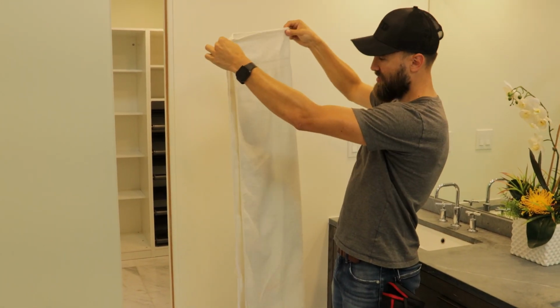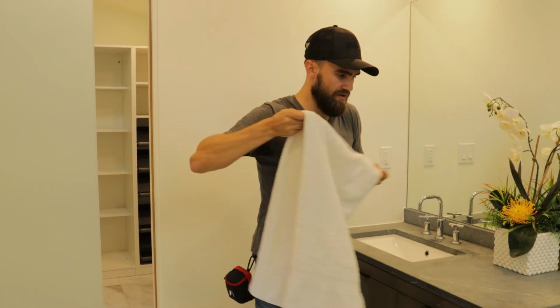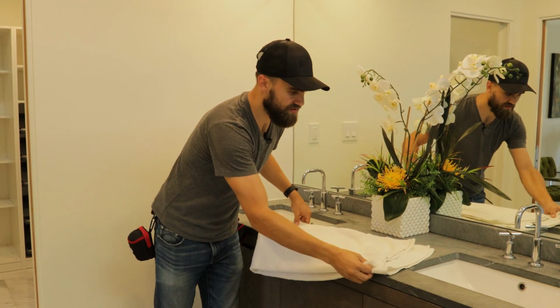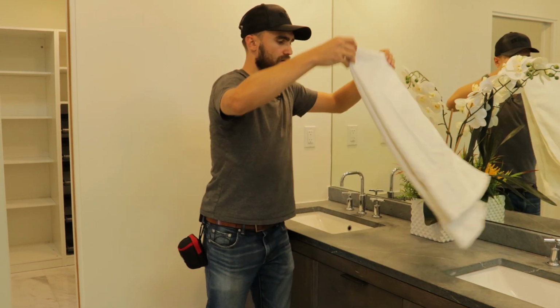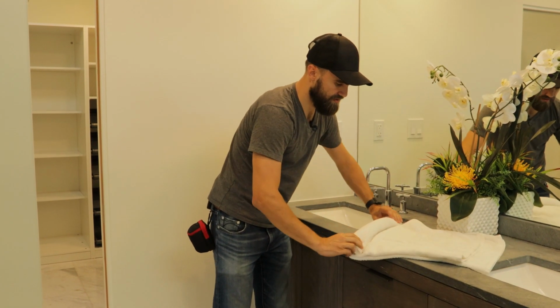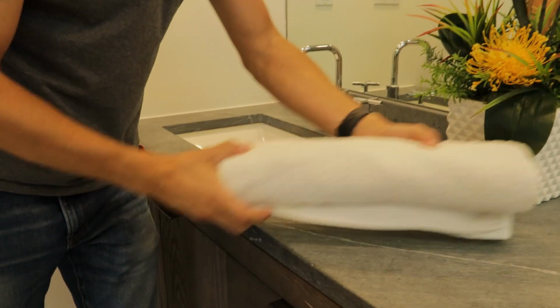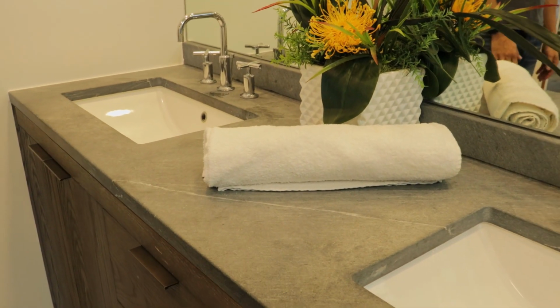So you just put it this way, then you fold it a little bit, leave a little bit of space here, so you can roll it, and you just roll it like this. And then it's a little bit nicer, so you can leave it like this instead of how it was before. This way is way nicer.